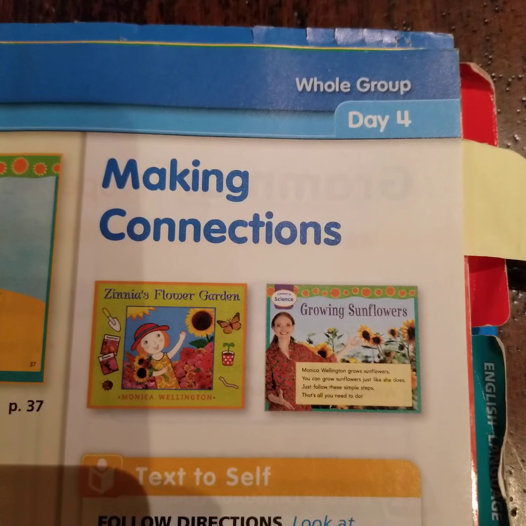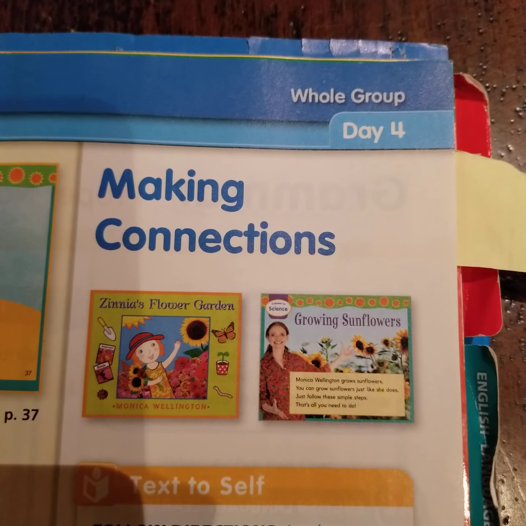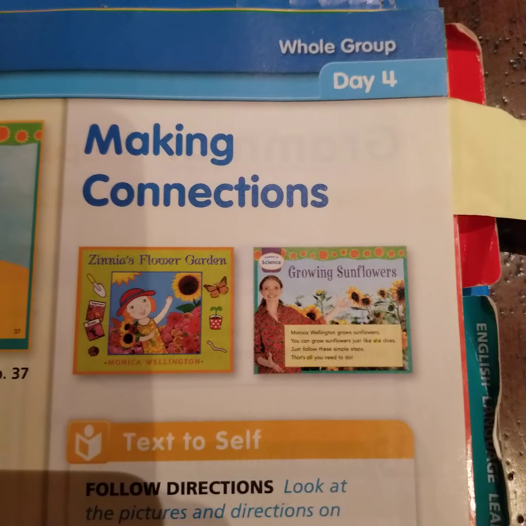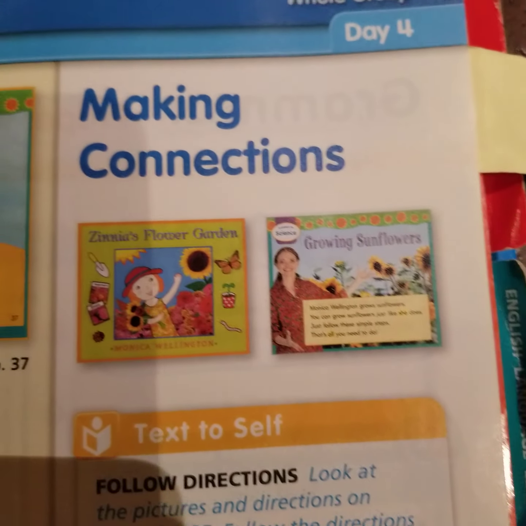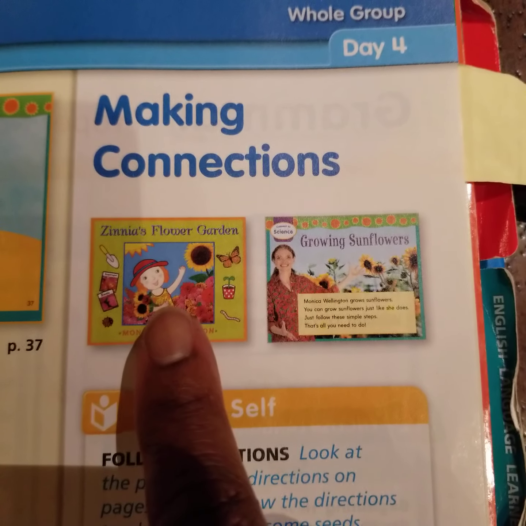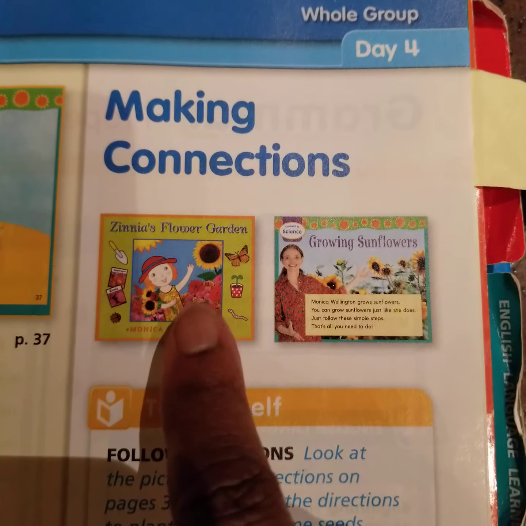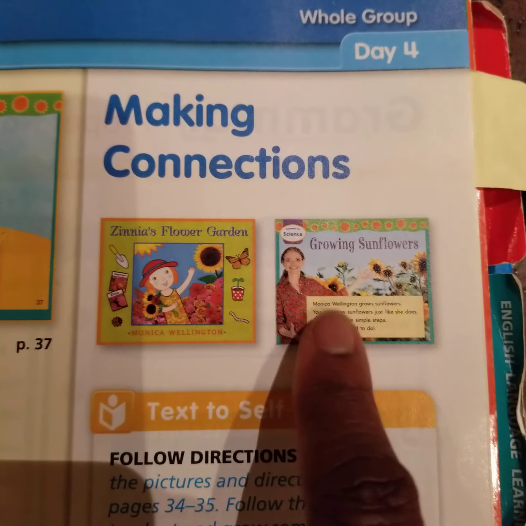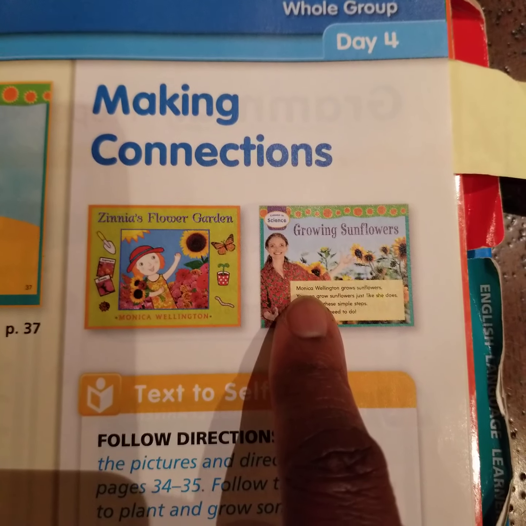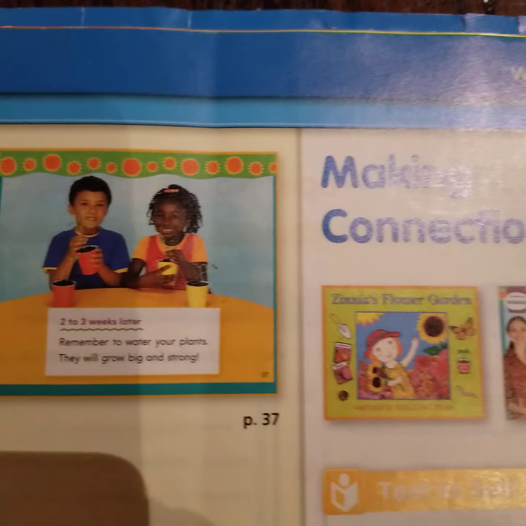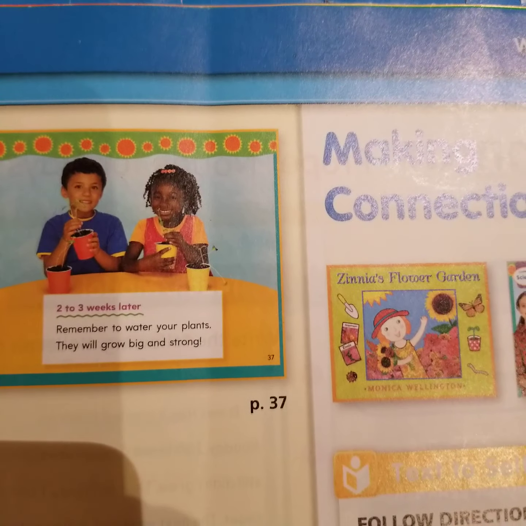And all right, so both stories talk about seeds. Both stories have people digging and planting. What is the difference in the two stories? Well, one is using a character, a cartoon character, if you will, a computerized little girl to plant. And in the other story, there are real people. It was Monica Wellington herself and two children that are actually doing the planting.